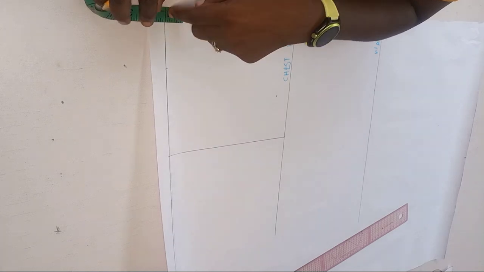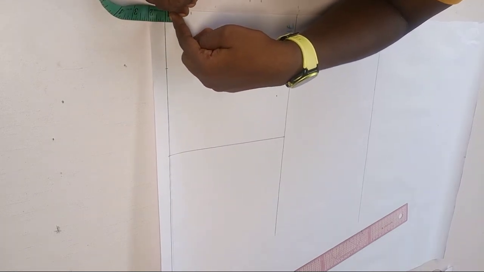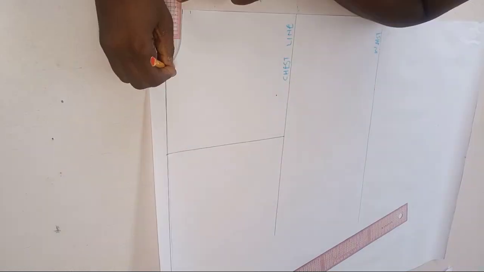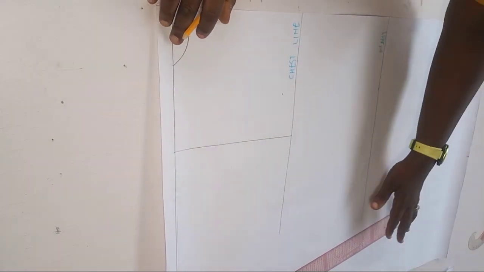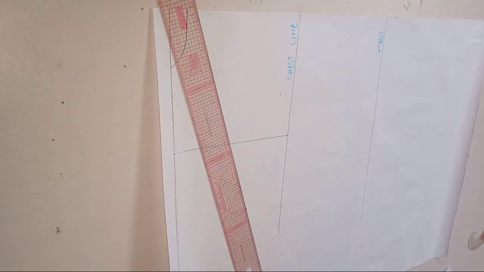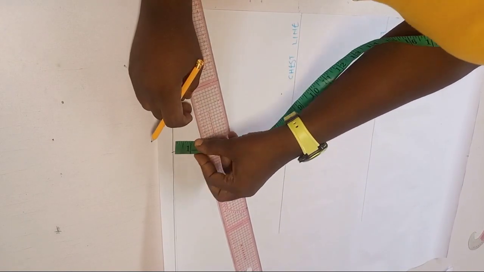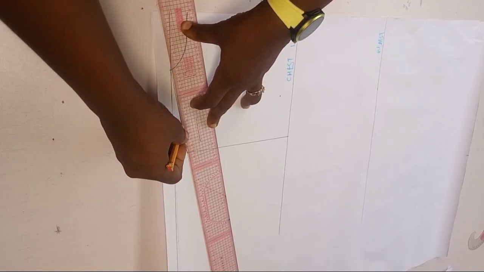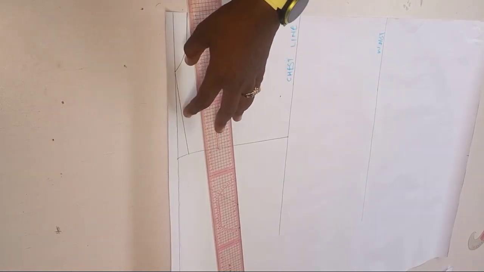So I did 3 by 1.5 inches for the neck width and the neck depth for the back. I'll then use my curved ruler to draw out the neckline. The next thing is to take our shoulder slope, and for the back, the shoulder slope is 1 inch. So I'll mark my 1 inch, and I'll connect the 1 inch shoulder slope to the neck width.